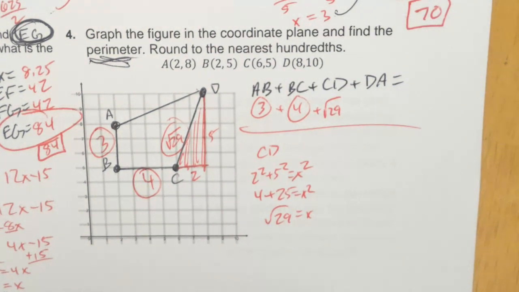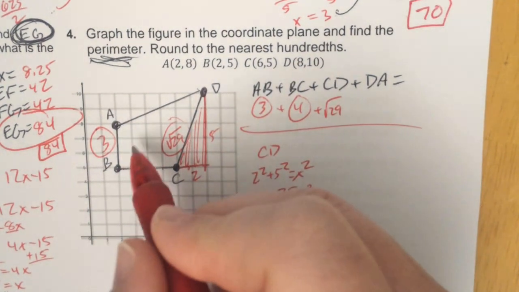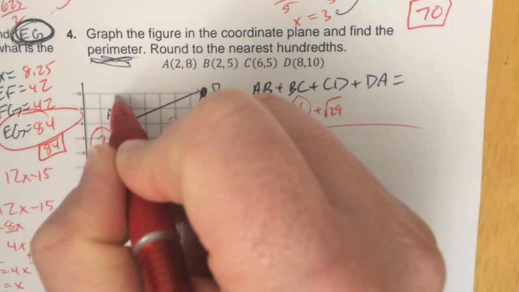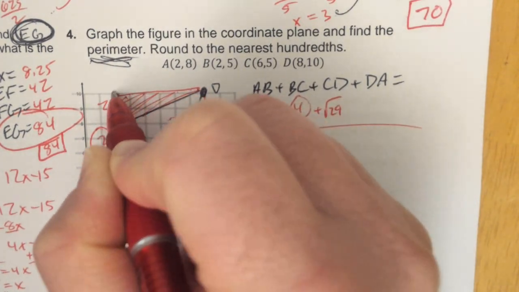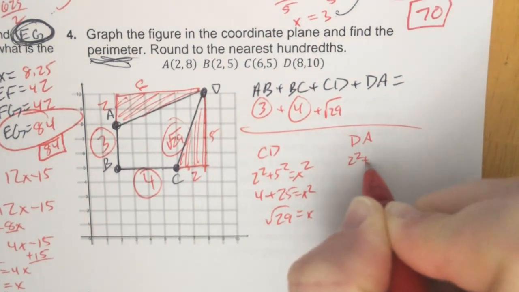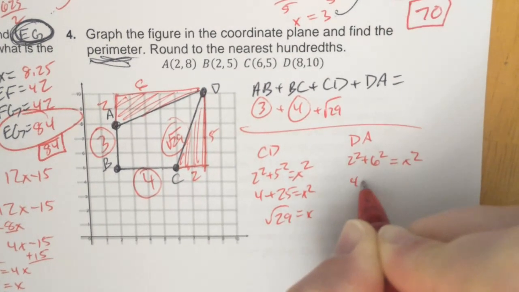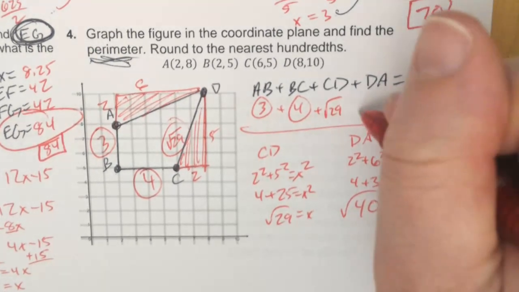I did not just do another typo. 6 and 8, 10. Yep. Okay, I'm so good. All right, and this one right here, this is 2 hops. This is 1, 2, 3, 4, 5, 6 hops. So that is D to A is 2 squared plus 6 squared equals x squared. We get 4 plus 36 is equal to x squared. That is 40. And we're going to square root that, so it's the square root of 40.